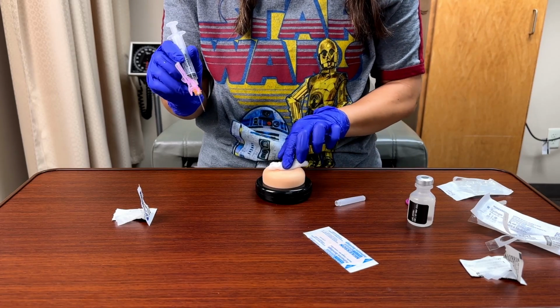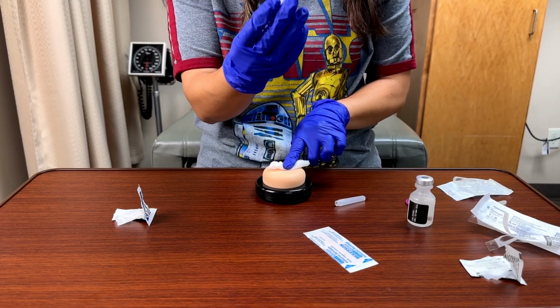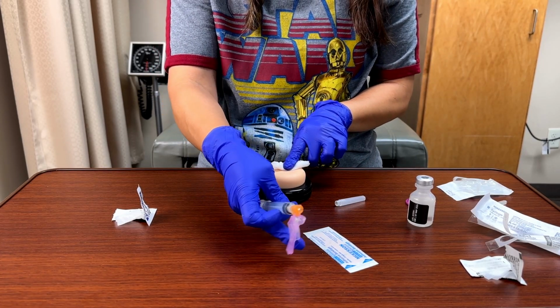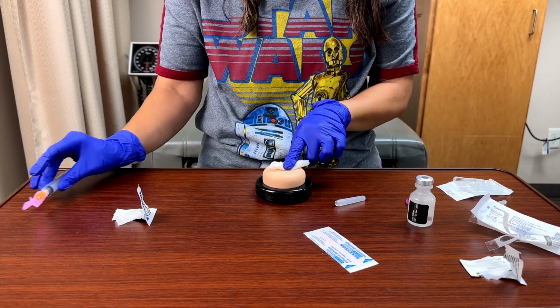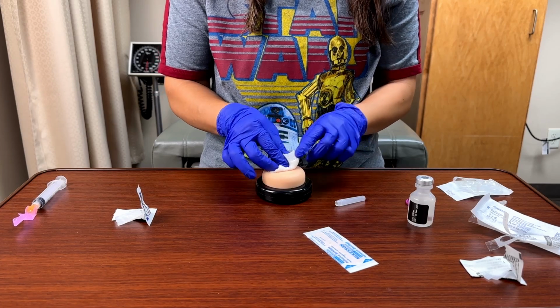And I'm going to apply my cotton ball or cotton swab. That's what this lock is for. You're going to use it to lock your needle. So you'll lock it just like that. And we'll dispose that in our sharps. And then I'm going to place a Band-Aid.